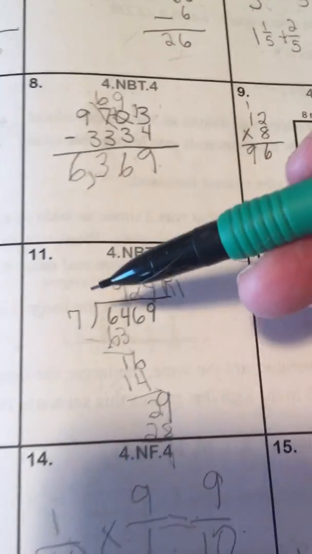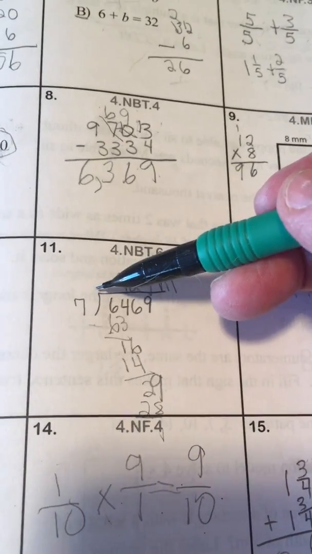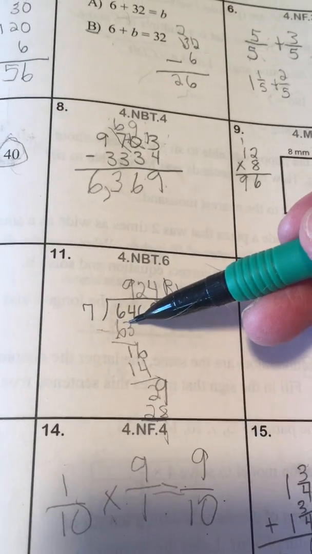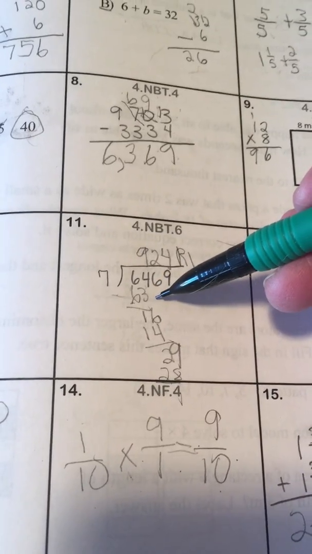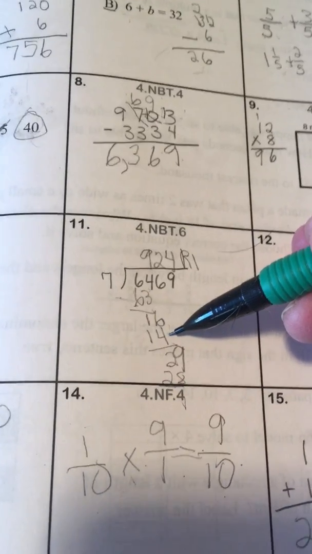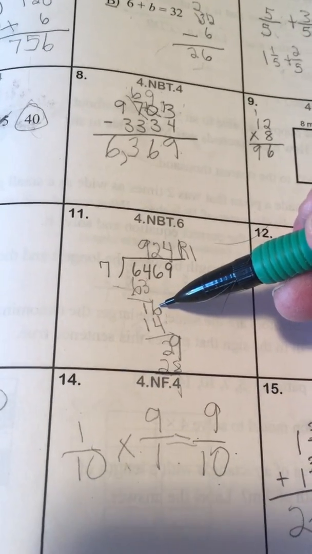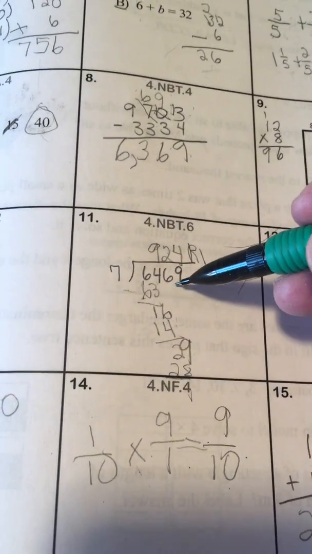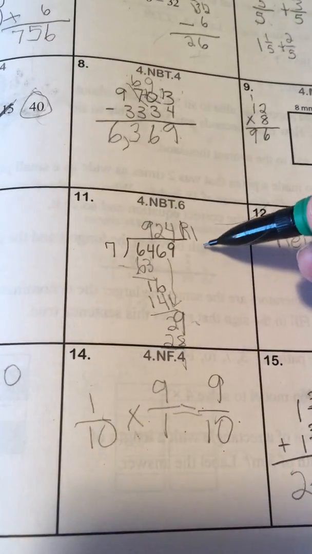Number 11 is division. 7 goes into 64. I'm going to start with try 9. 9 times 7 is 63, so that's as close as I can get. 4 minus 3 is 1. I bring down the 6. 7 goes into 16 twice. That's as close as I can get, and that's 14. So I put a 2 times 7 is 14. I subtract 6 minus 4 is 2. I bring down the 9. And 4 times 7 is 28. That's as close as I can get to 29. And then there's a remainder of 1.